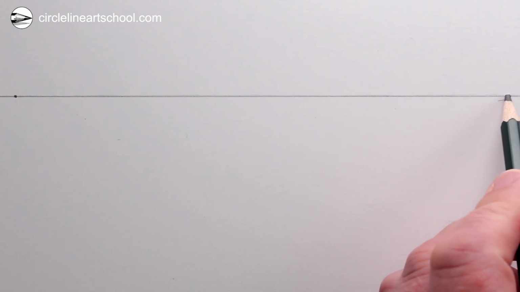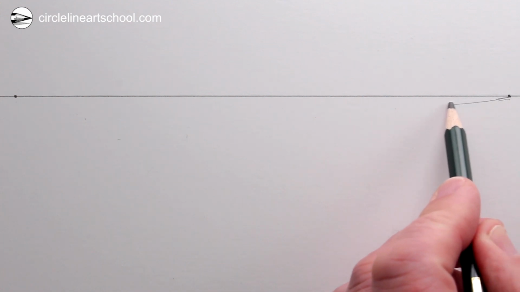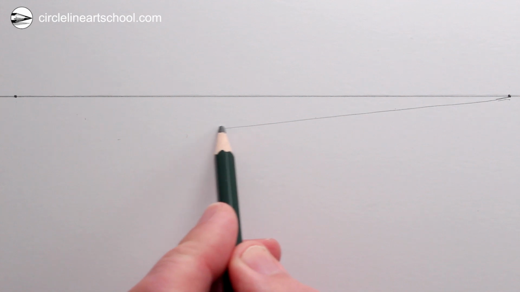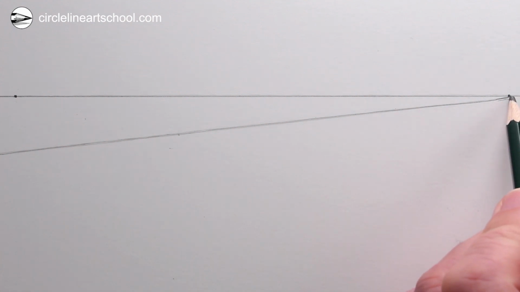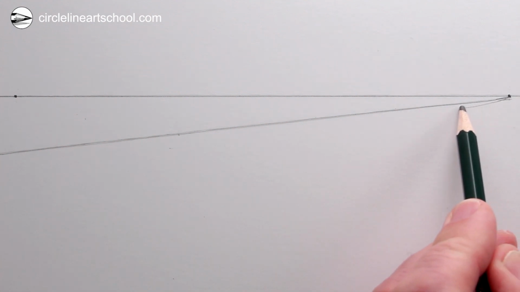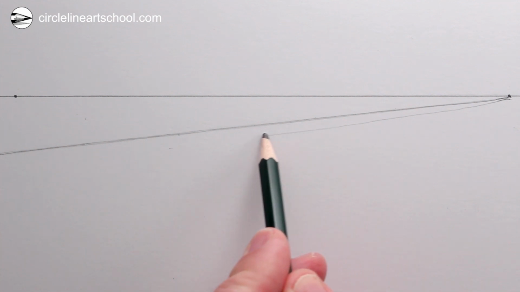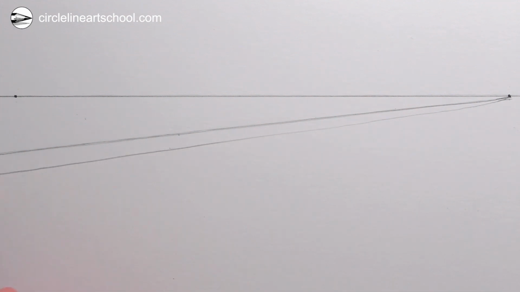Now, draw two lines from the right vanishing point to the left of your page. You could use a ruler for the straight lines or just draw them. These two lines will be the road which goes over the bridge. So we're starting with the road going to the right vanishing point.